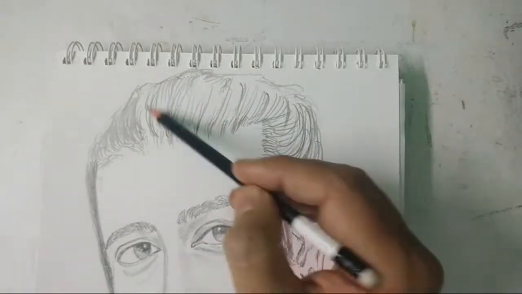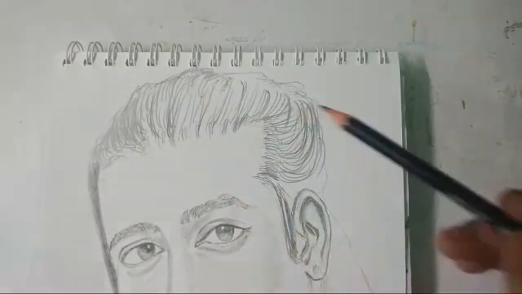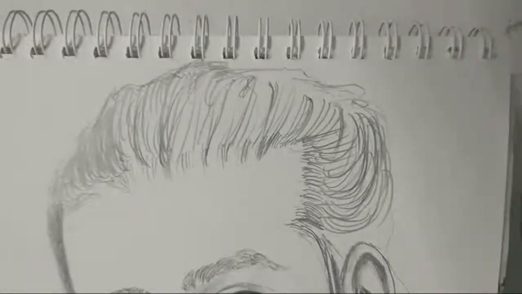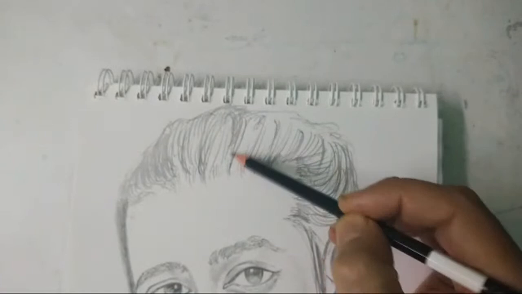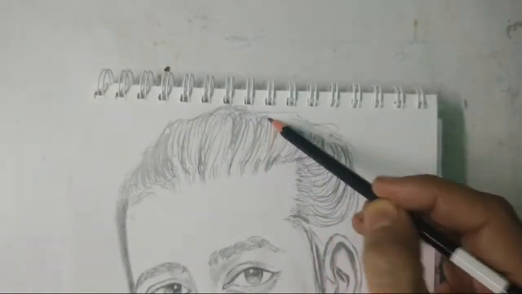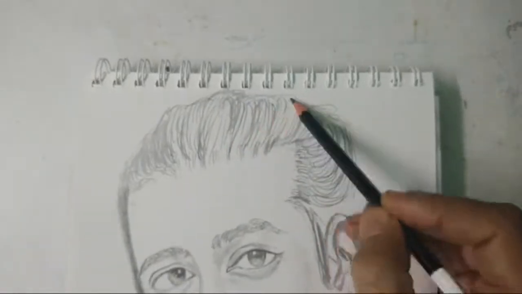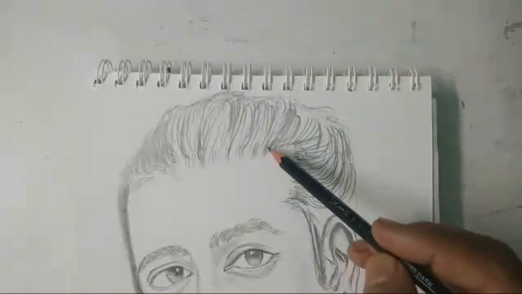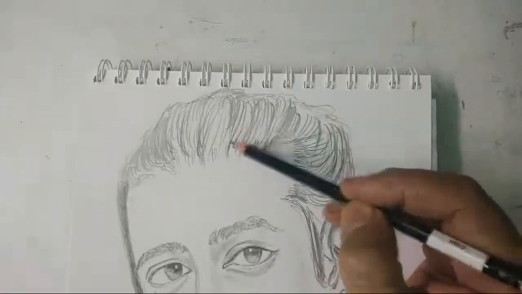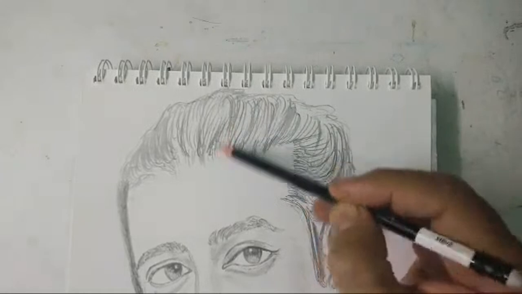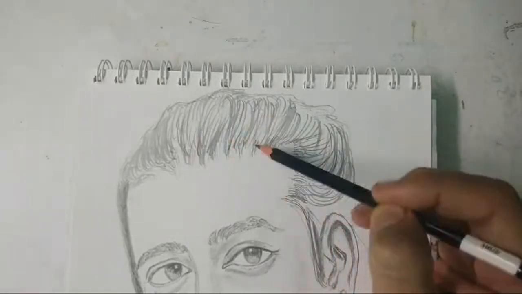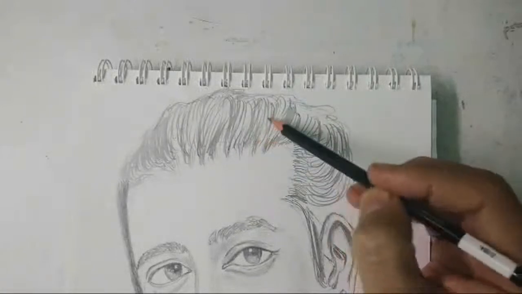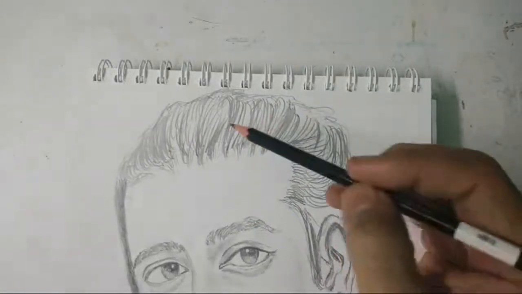Now when I have done this, it has given a shape to the hair. The hair are going upwards and they have been set properly. This is a particular style of hair and they are starting from the forehead. Now once this is done, now I will give shade and the inner shade will be kept light.